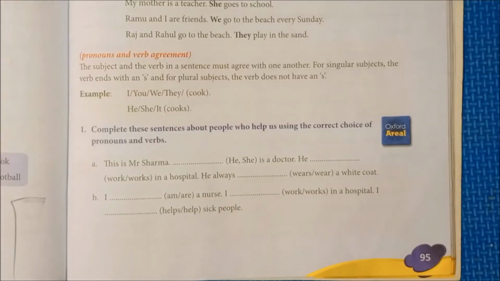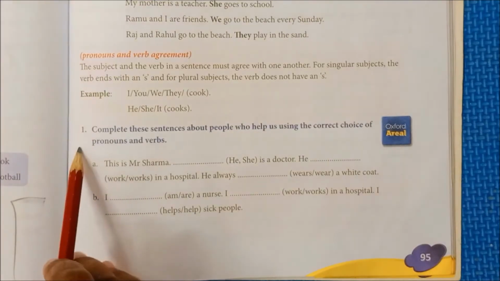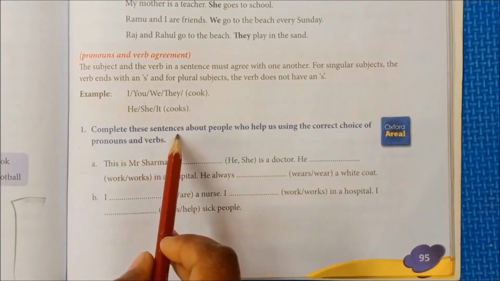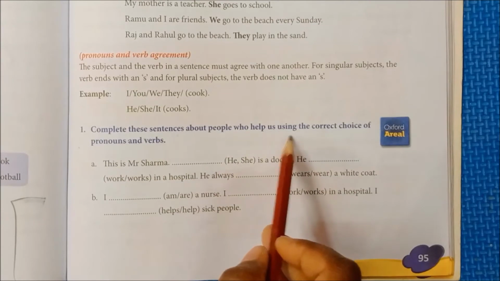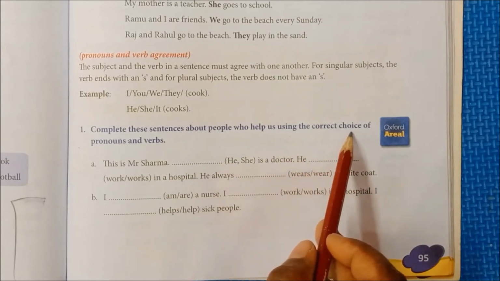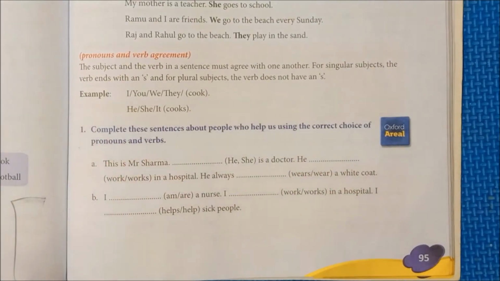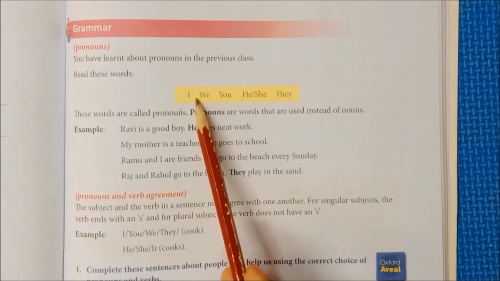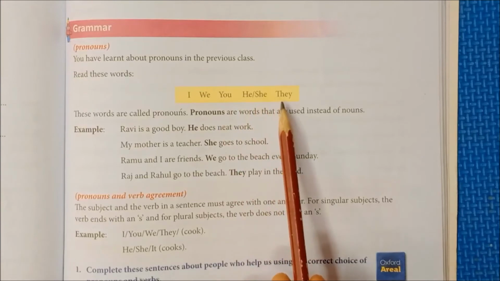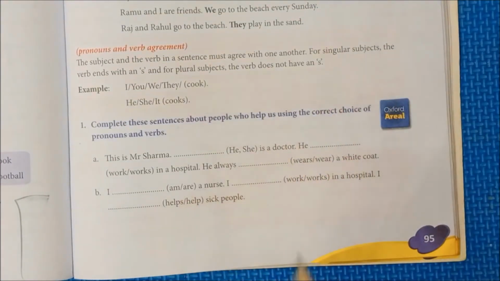Take page number 95 in your English textbook, children. Exercise 1. Complete these sentences about people who help us using the correct choice of pronoun and verb. So you have to choose the correct choice of pronoun and verb. So I, we, you, they, he, she, it are the pronouns. So you have to choose the pronoun and the verb.